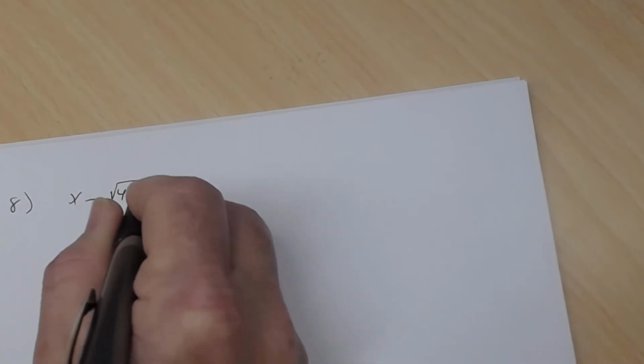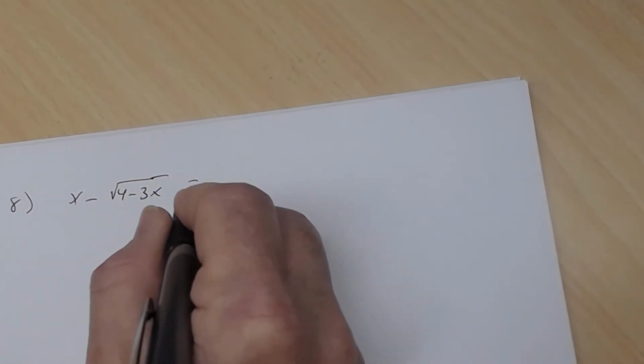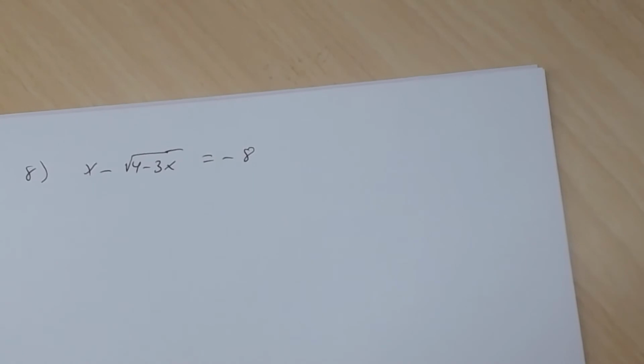Okay, so now let's look at this example. It'll be example number 8. And let's suppose we had this. Suppose we had x minus the square root of 4 minus 3x equal negative 8. Okay. Now, remember step 1 is to get the radical by itself. That was step 1. Get the radical by itself.